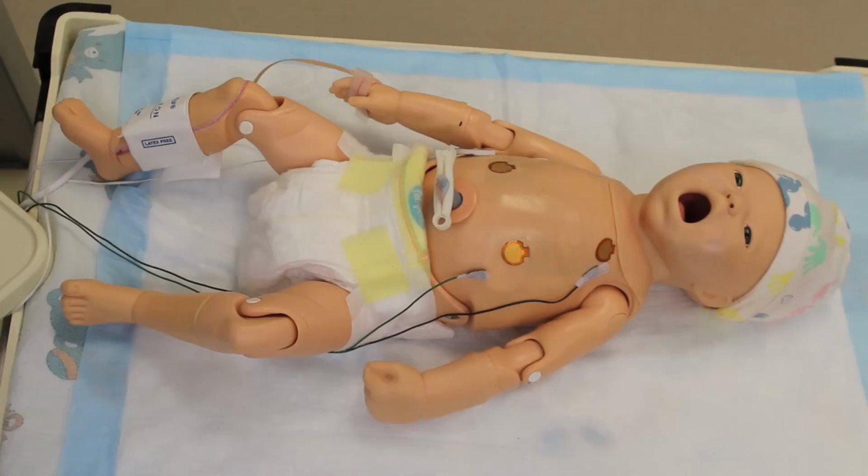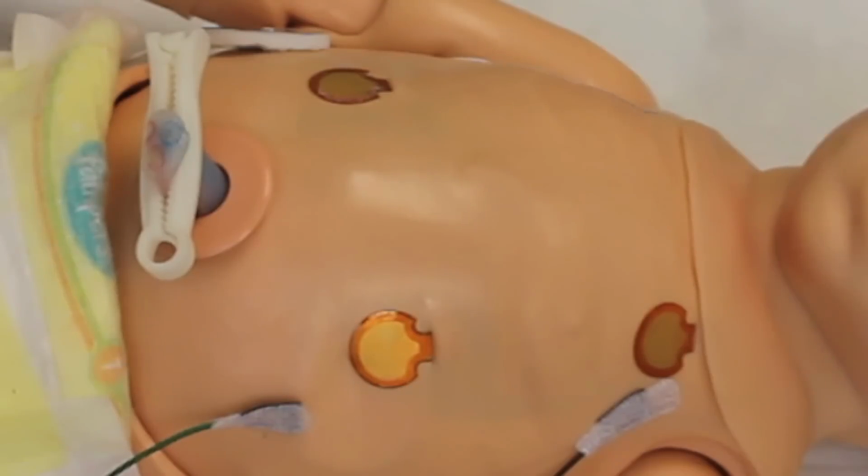Here we hear the grunting respirations. We like to use that sound to have people become more alert that the baby's respiratory status has just deteriorated. Let's take a close look at the chest now. What you're going to see is that the right chest is moving and the left chest is not.